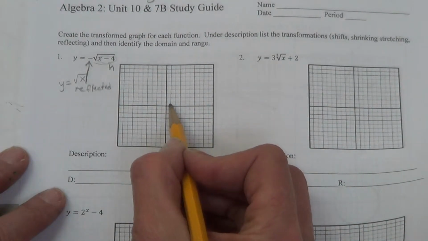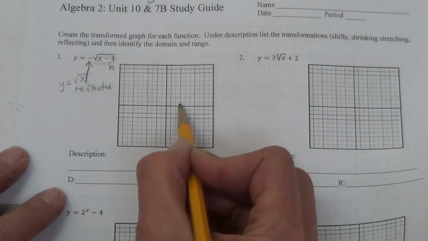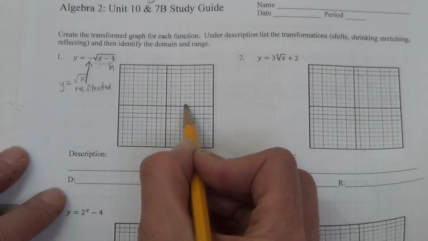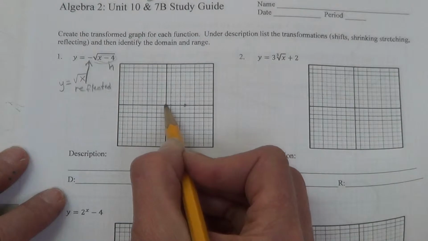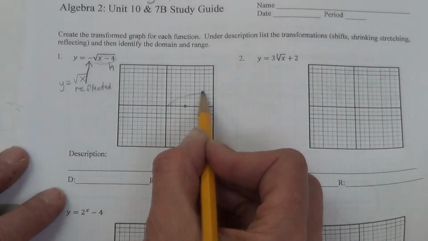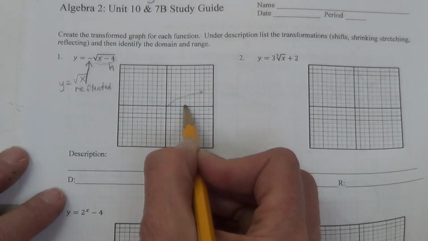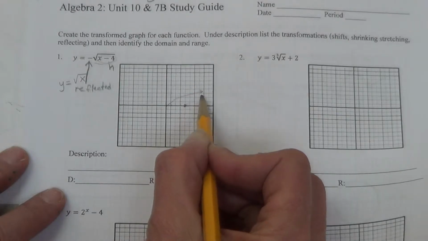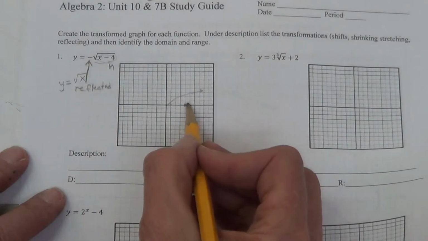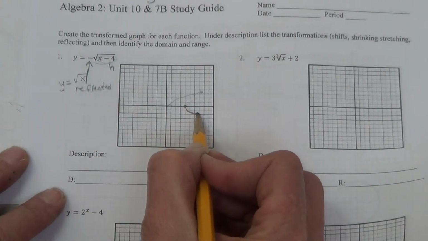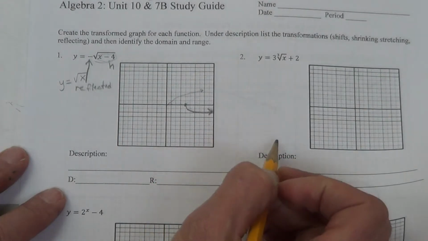So I come over to positive 4, 1, 2, 3, 4, and I put a dot. And normally the parent graph, remember, went up like that. Well, now this graph would go like that, except that it's reflected. So now it comes down underneath like that.